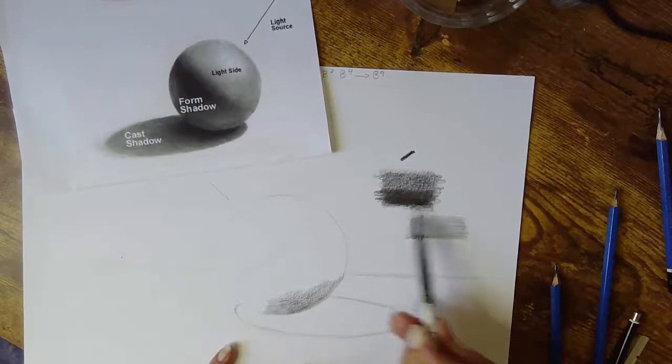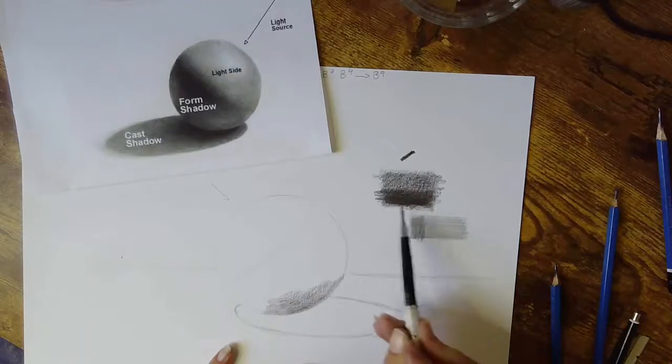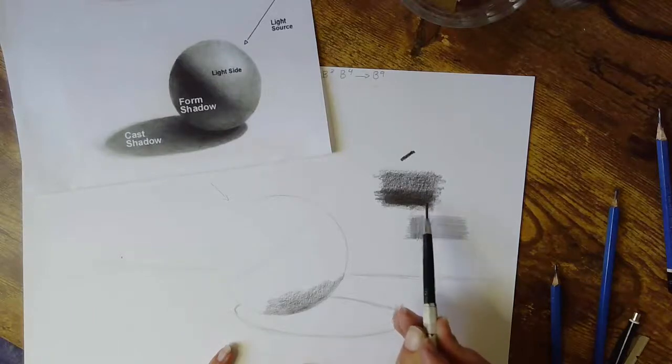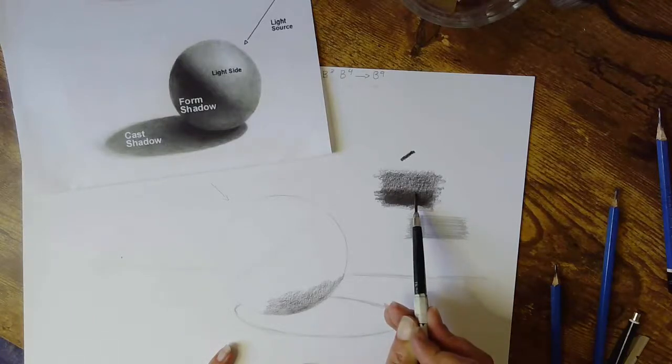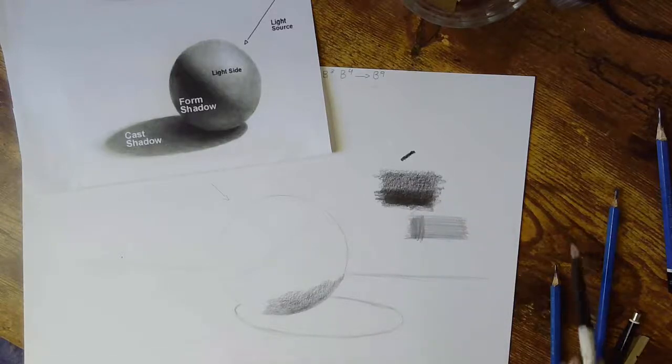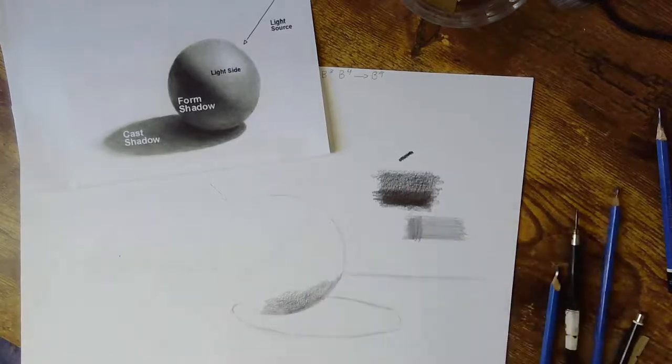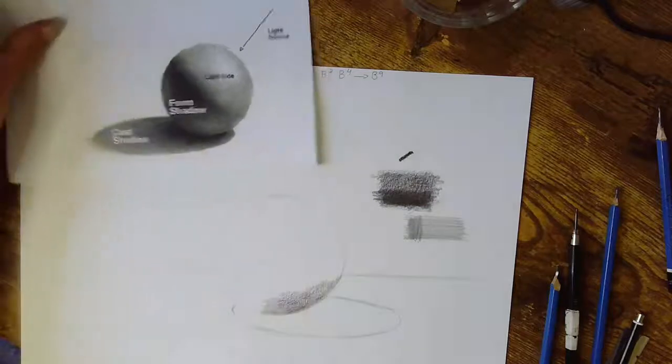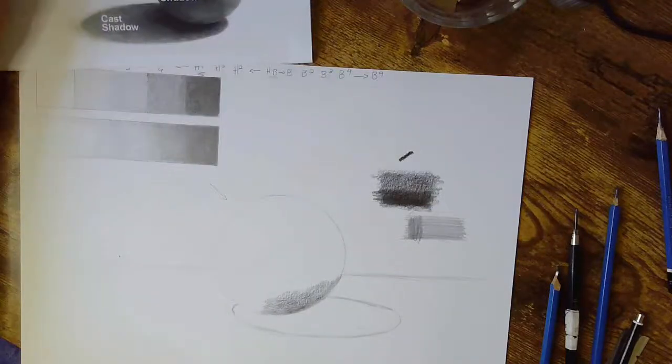But you can see how this is becoming a bit more solid here. Right? That's solid. That's a little bit more grainy because I didn't put my HB on top of it. And then here is totally grainy. So those are things you might want to mess with before you get to your ball, your sphere. Okay. I'm going to do another video where my drawing is sped up and you can see the process that way.